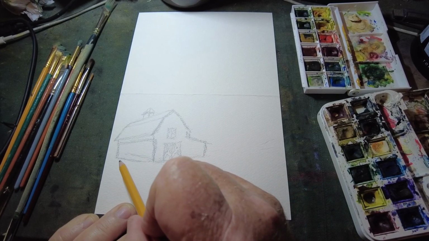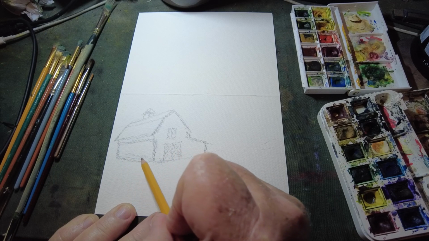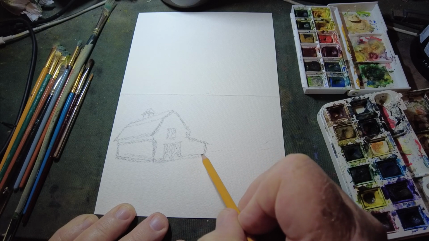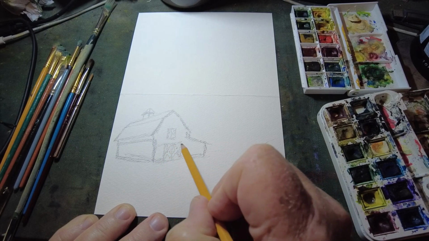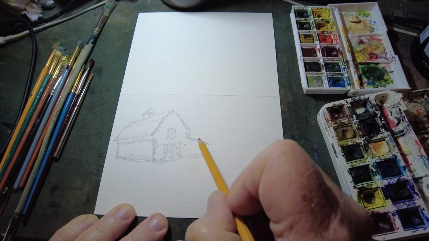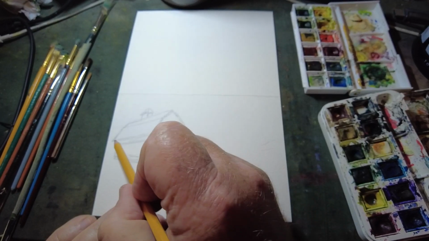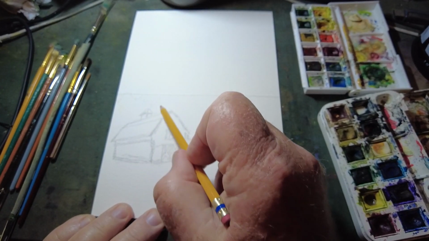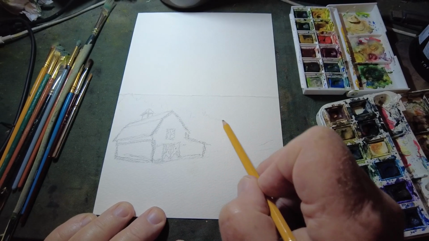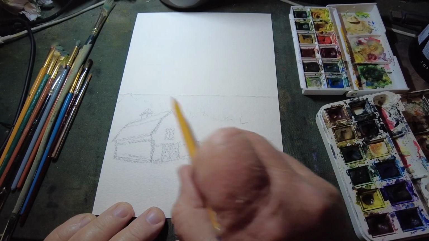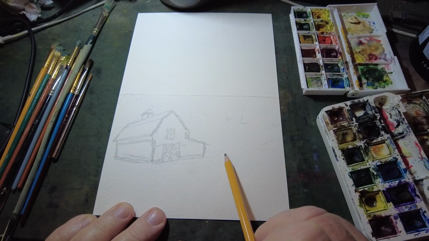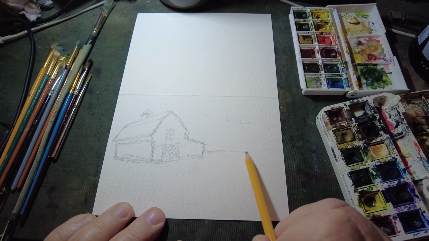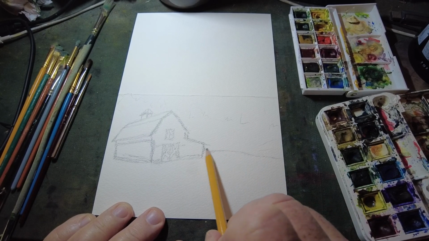And the barn has like a bottom. Got some lines here. There we go. I think we got it. And then basically the tree line behind the barn will go down on an angle so that there's more sky over here than there is over here. And create a little bit of a hill here, I think.